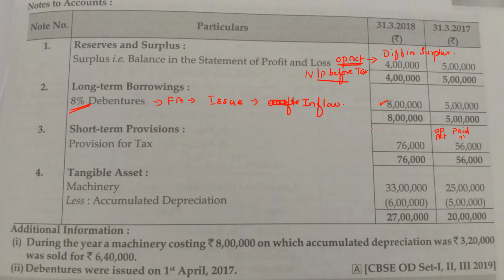And this 76,000 is the current year provision. This would be a part of the calculation of net profit before tax and extraordinary item. We would take this amount as an add back. So to this 1 lakh, we would be adding back the 76,000 and arriving at the net profit before tax and extraordinary item, which we would take into the cash flow statement.